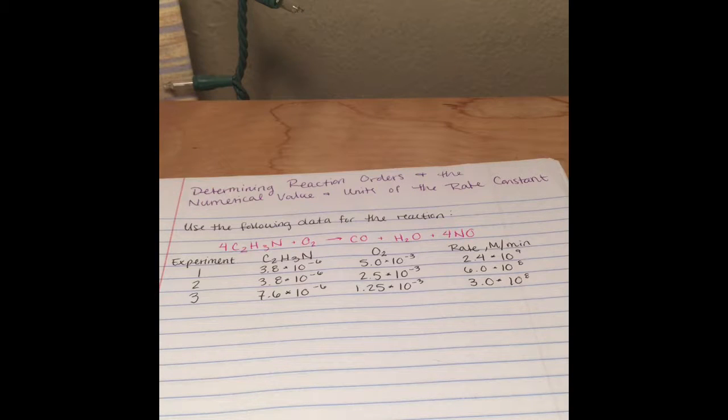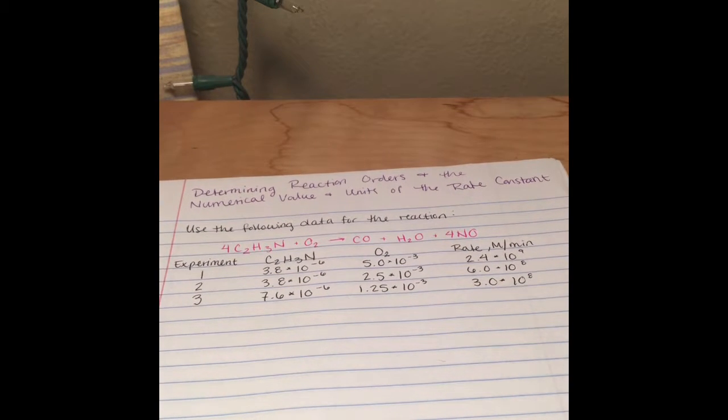Guys, so for this video we're determining reaction orders and the numerical value and units of the rate constant. So we have this equation here. Use the following data for the reaction: 4C2H3N plus O2 results in CO plus H2O plus 4NO.